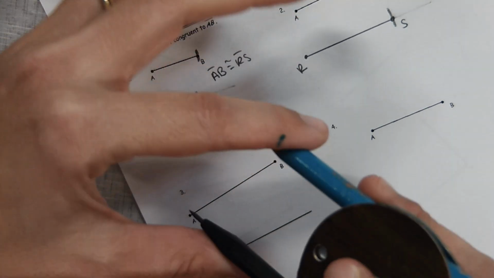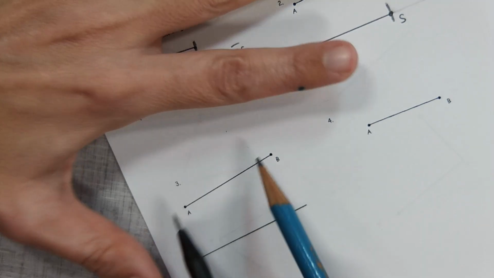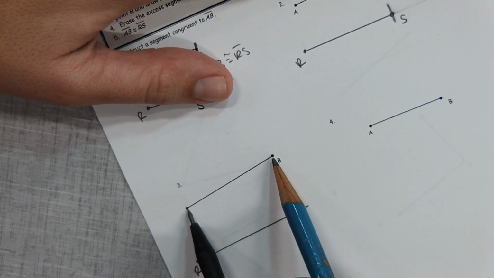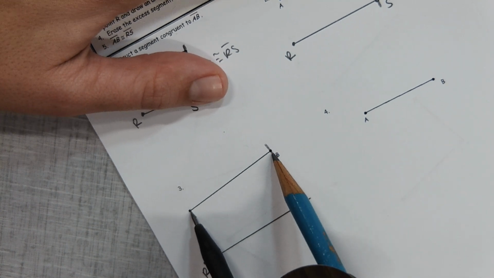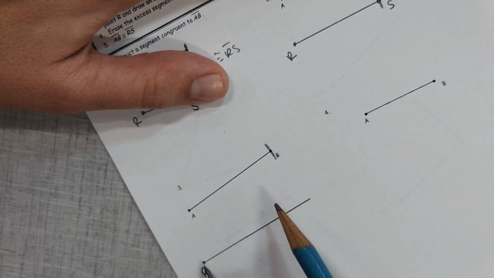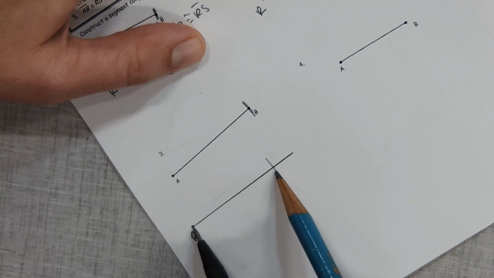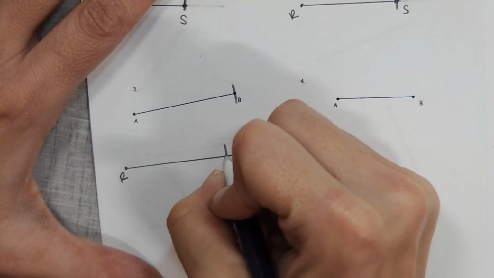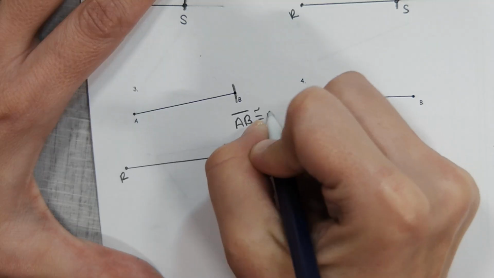Remember, if you're having trouble adjusting it, you can loosen or tighten the screw. Make a mark on point B, and then put this on R, and make a mark right here. And then label this S. Segment AB is congruent to RS.